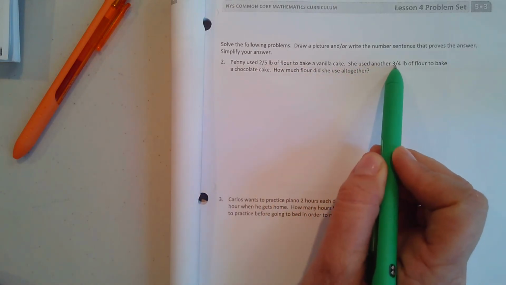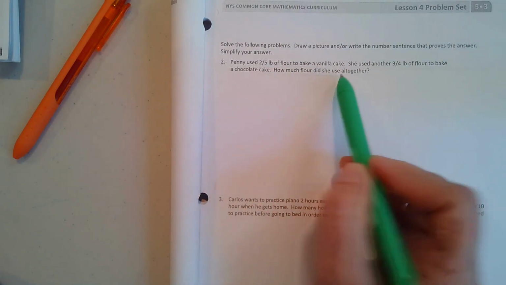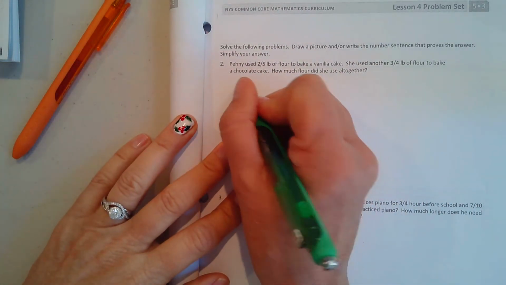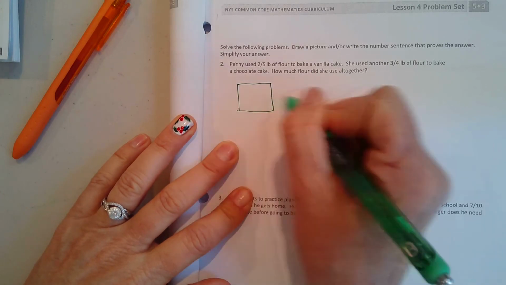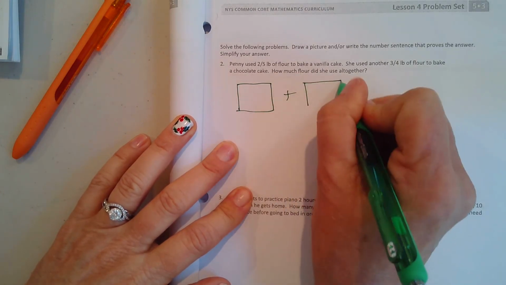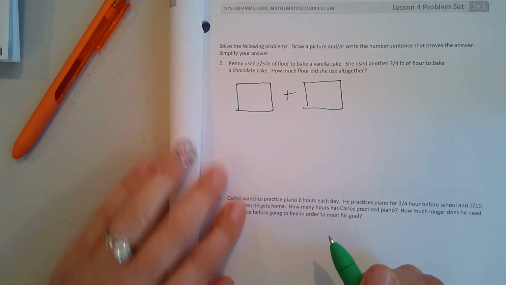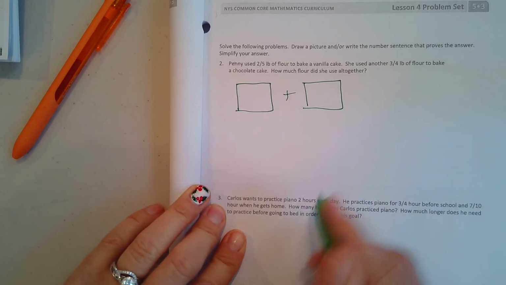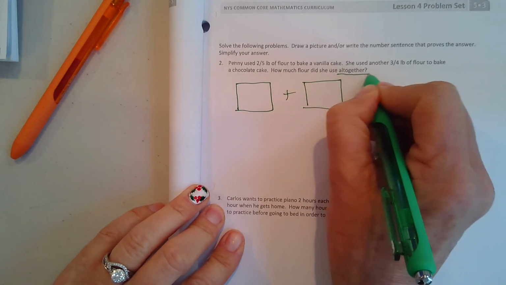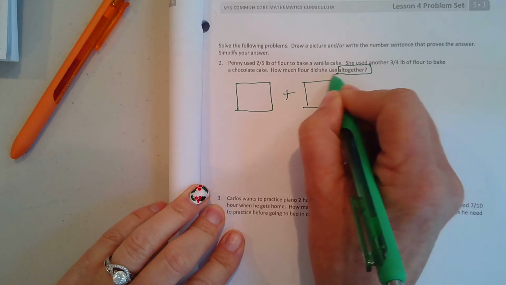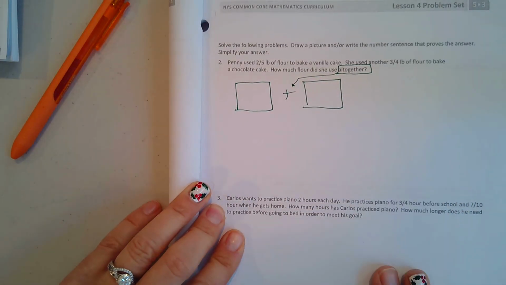She used another 3/4 of a pound of flour to bake a chocolate cake. How much flour did she use altogether? So simply using what you know, right? How much did she use altogether? So altogether means what? That's right, addition.